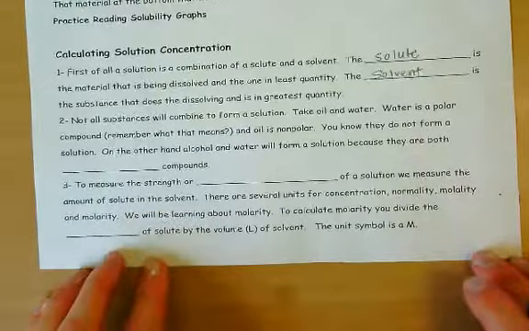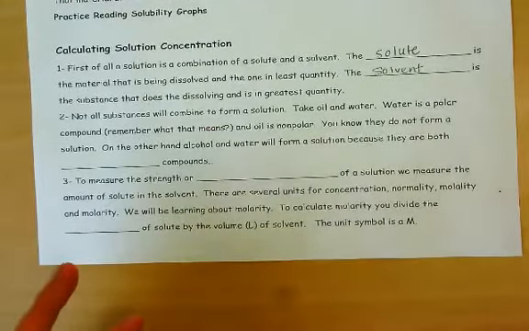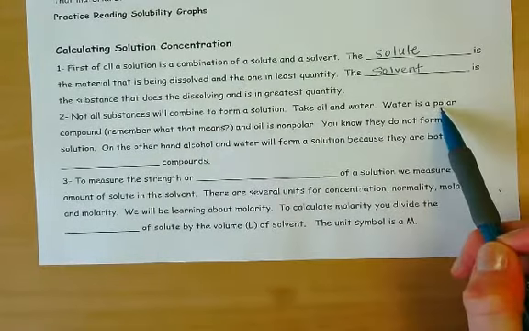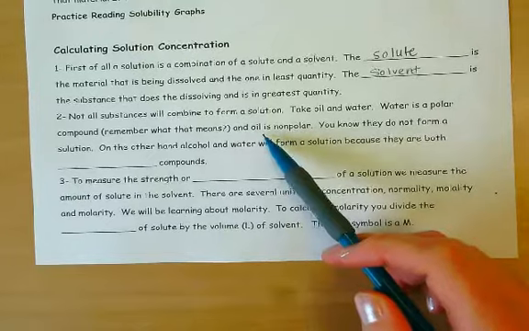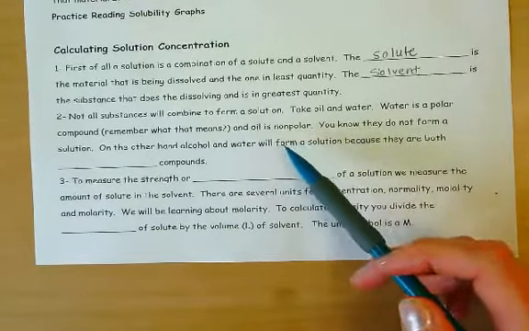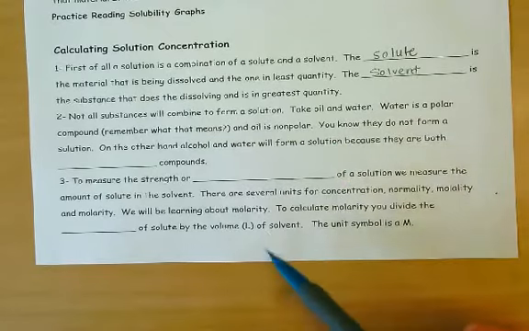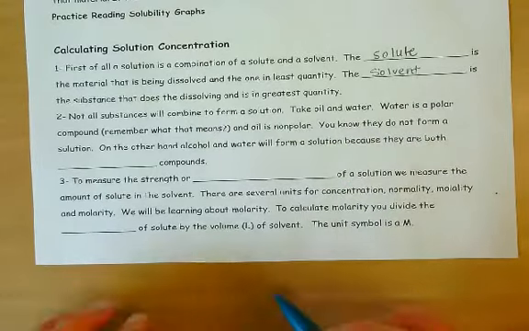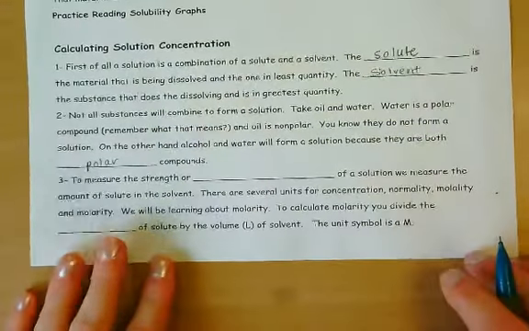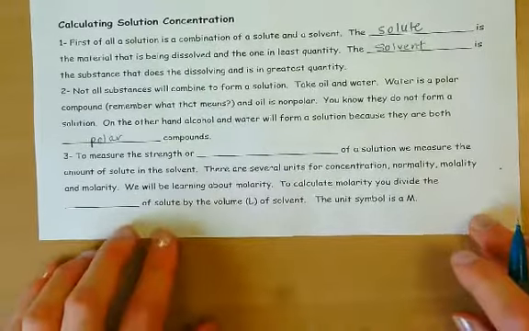Alright, not all substances will combine to form a solution. Oil and water, for example. You can try to mix them as much as you want, but they will never mix. The reason being is because water is polar and oil is nonpolar. So a polar and a nonpolar substance cannot mix together to form a solution. On the other hand, alcohol and water are able to form a solution because those are both polar compounds. So if you've got like compounds, then they will mix in solution.